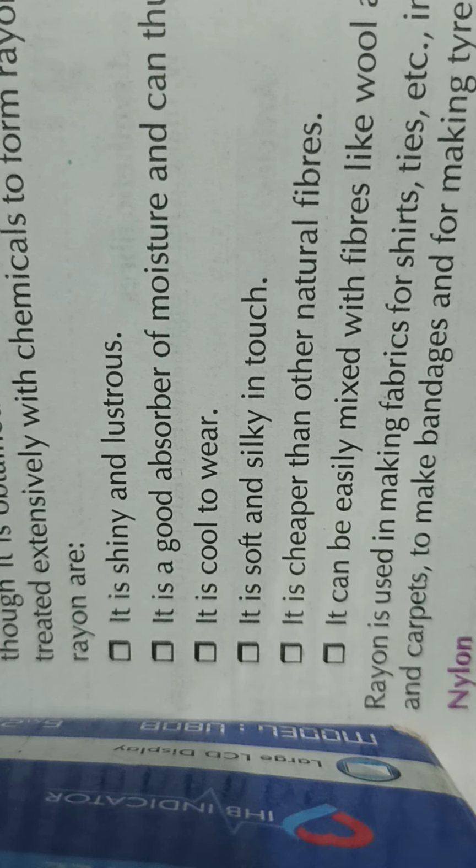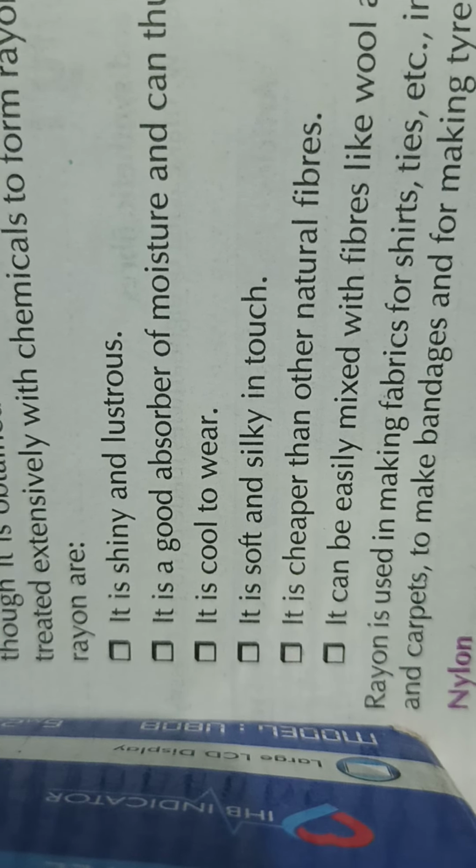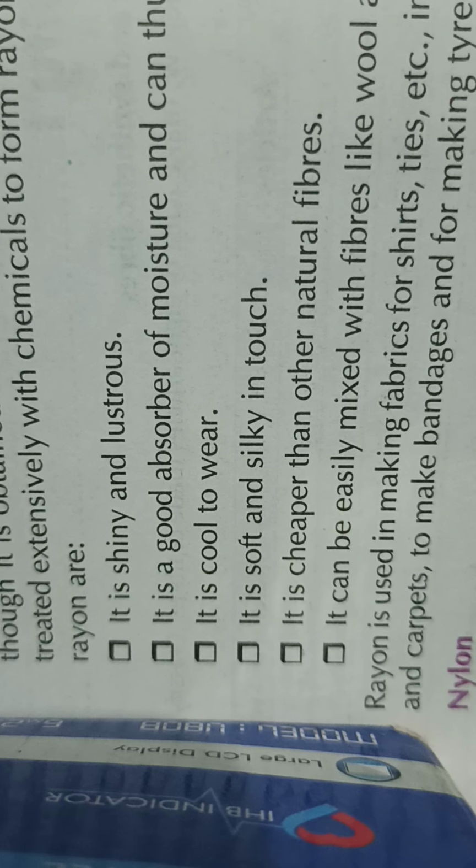Then you have the synthetic fibers. The synthetic fibers are made by human beings. Now to the natural fibers, when chemicals are added, that is what we call synthetic fibers. Examples like rayon, nylon, polyester, acrylic, these all are synthetic fibers.